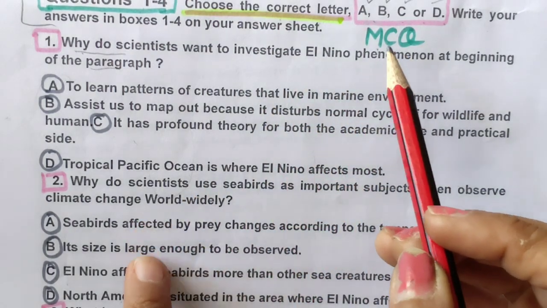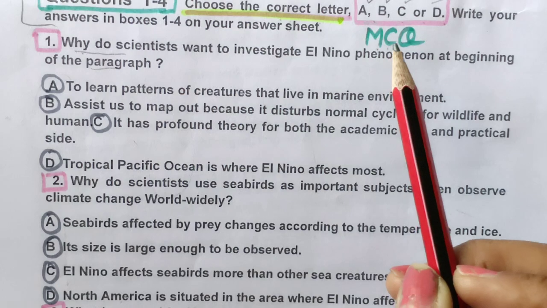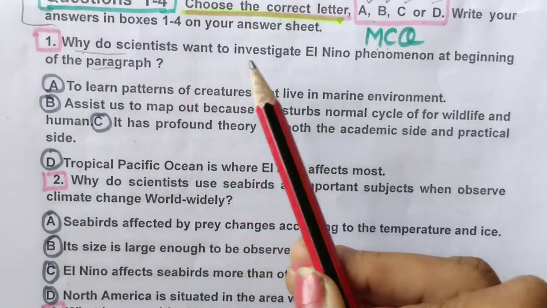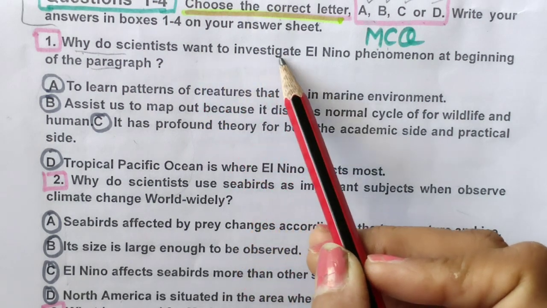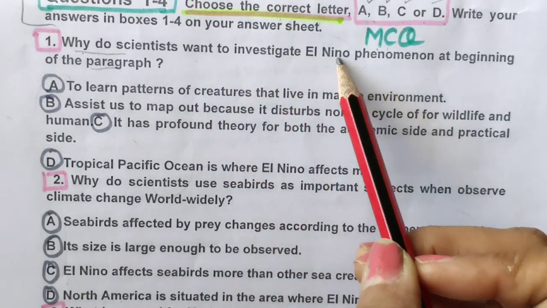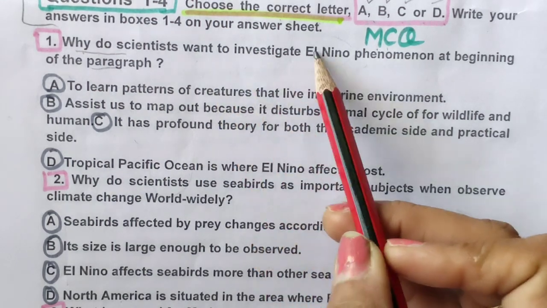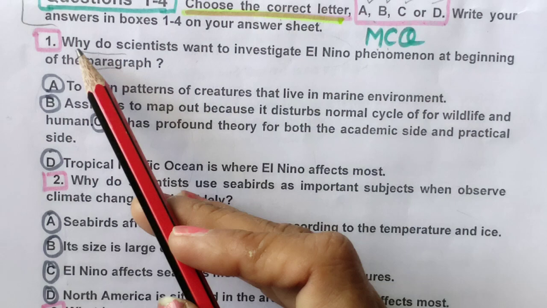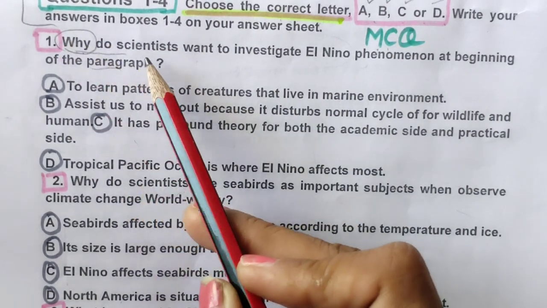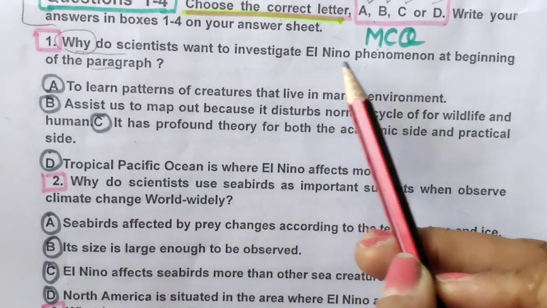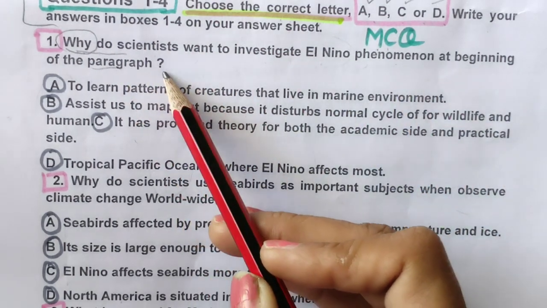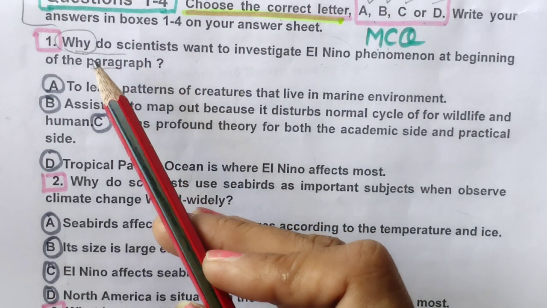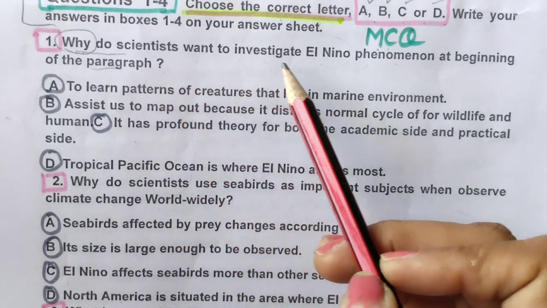So how to do this multiple choice question? It is important to follow the strategy for IELTS reading multiple choice questions. Always read the question statement first, try to understand its demand. It's not that you get all the keywords in the option and select that. No, just try to understand the demand. They are asking why, the reason scientists want to investigate the El Nino phenomenon, at the beginning of the paragraph. We will try to find the reasons why scientists want to investigate.